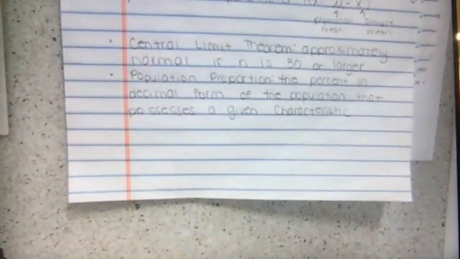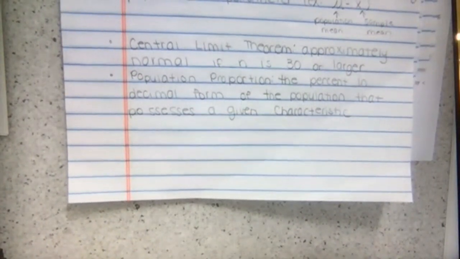So population proportion means percent. So it's the percent in decimal form of the population that possesses the given characteristic. It's that portion of the population.